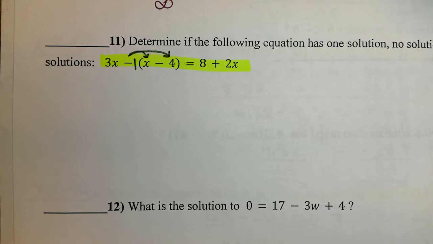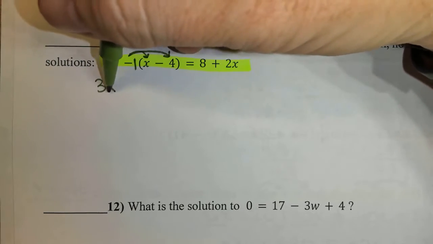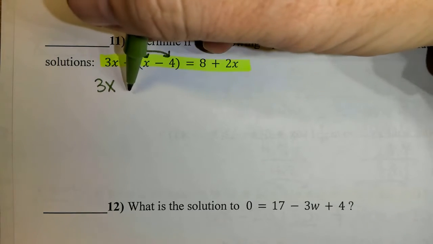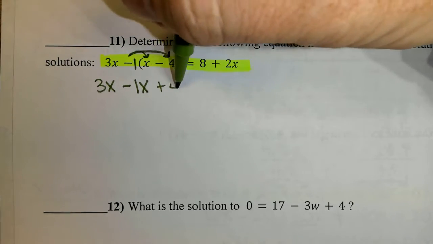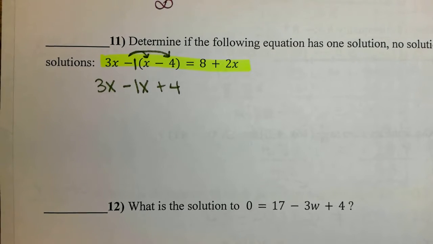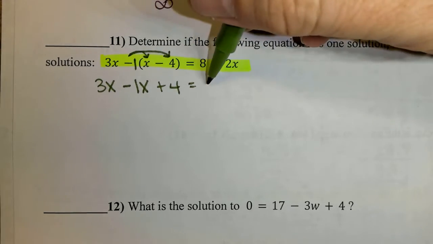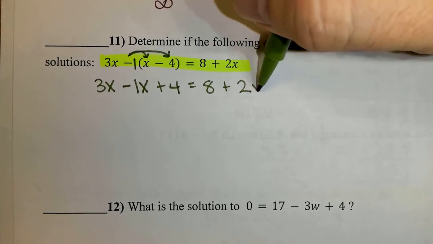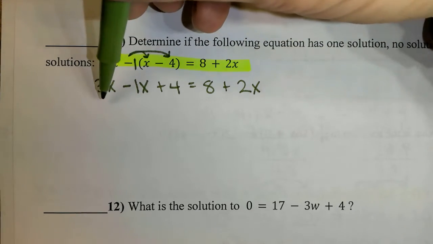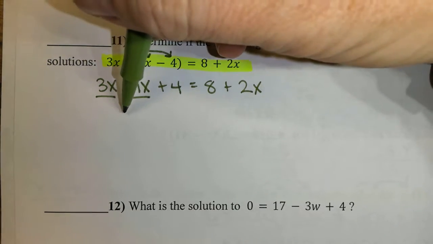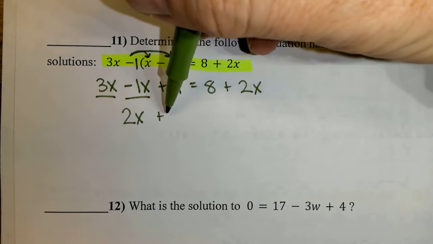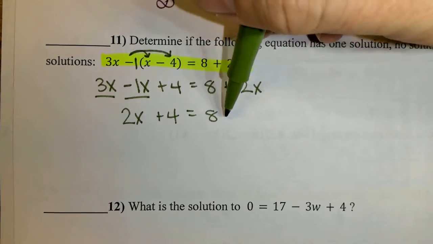like that. So I have 3x. -1 times x is -1x. -1 times -4 is +4, because two negatives make a positive. And then none of this changed. Okay, I need to combine like terms. They're on the same side, and I don't change the sign, right? So 3 minus 1, you get 2x. And then nothing else changed yet.